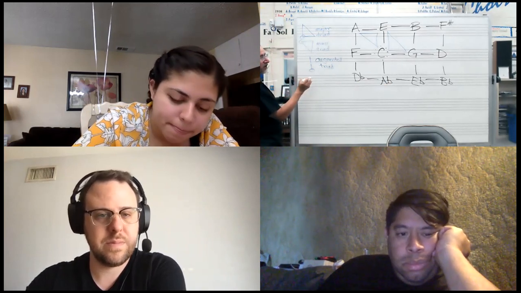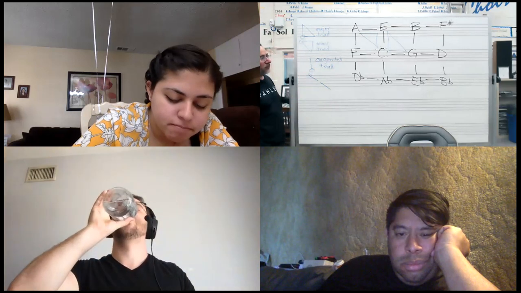What is this shape? There's our diminished. So we can start to see shapes, and we can start to see how those notes interact with each other and such. We can also see scales. So if I know I've got my C, D, E, F, G, A, B, well, let's see how that works.